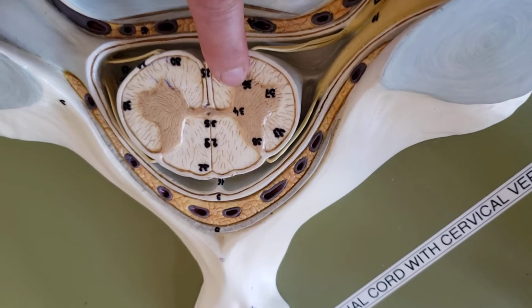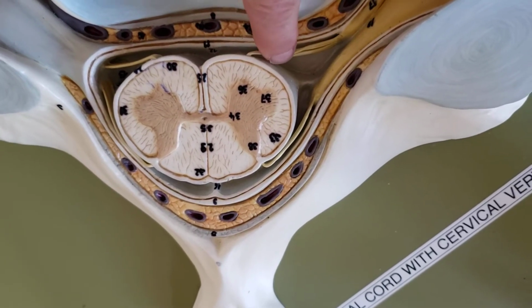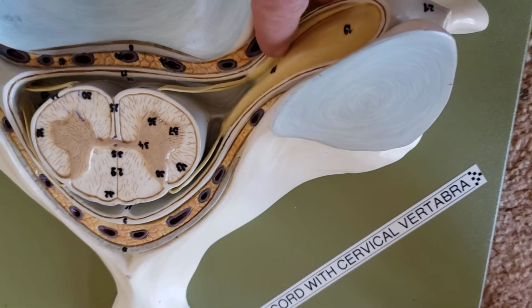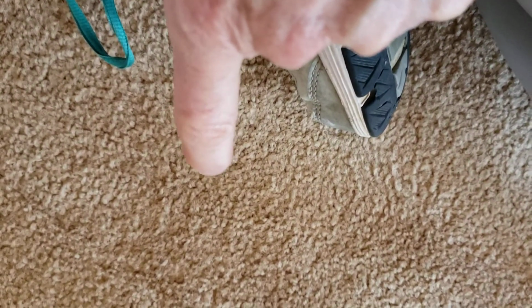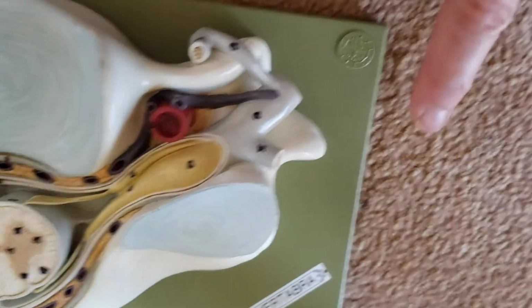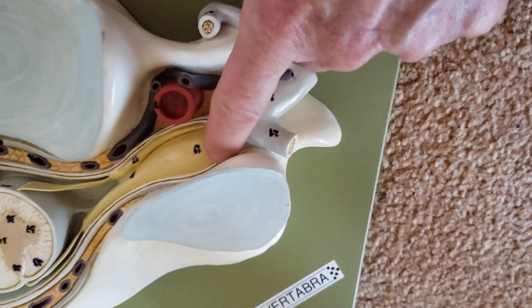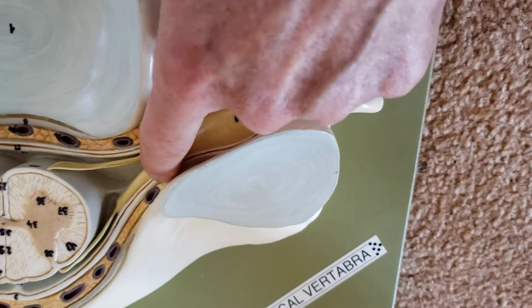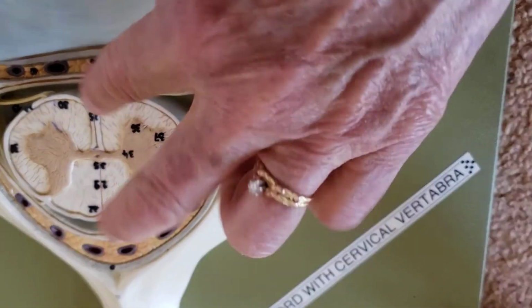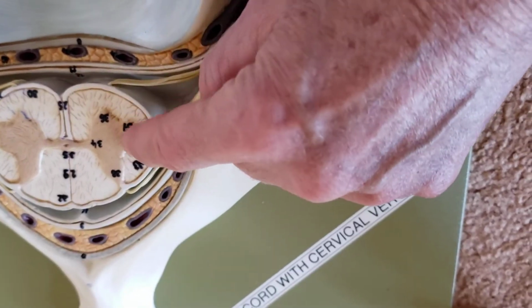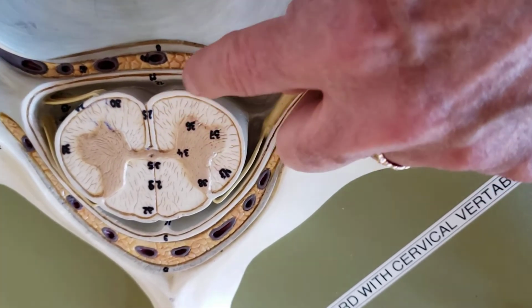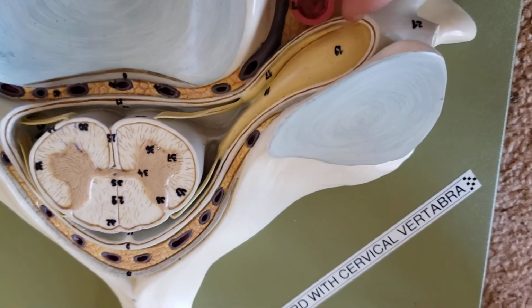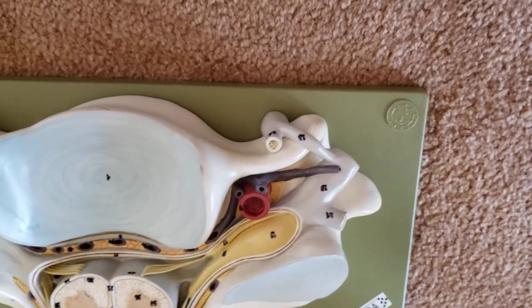The soma is here in the anterior horn, and then an action potential passes down the axon through the anterior root to the spinal nerve, and then all the way out to an effector. So receptor, action potential, posterior root, soma of that neuron in the posterior root ganglion, interneuron in the gray matter of the spinal cord, soma of the motor neuron in the anterior horn of the gray matter, action potential through the anterior root to the spinal nerve and out to the effector.